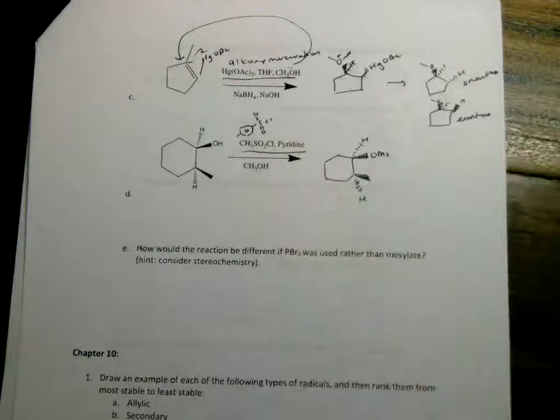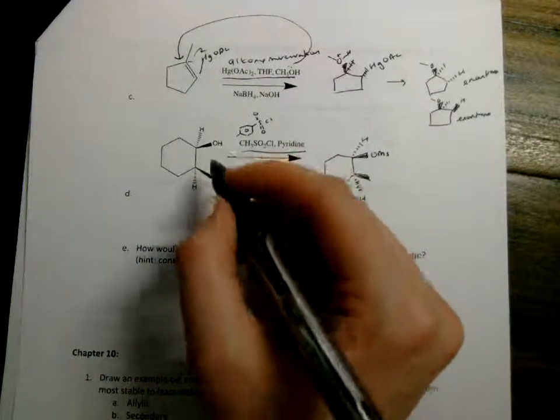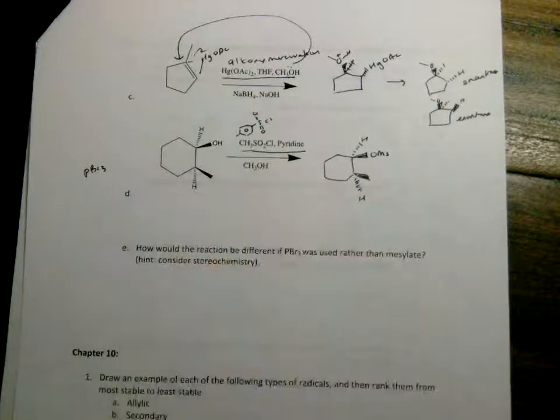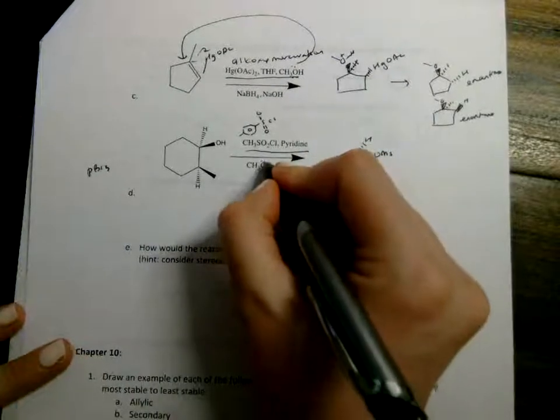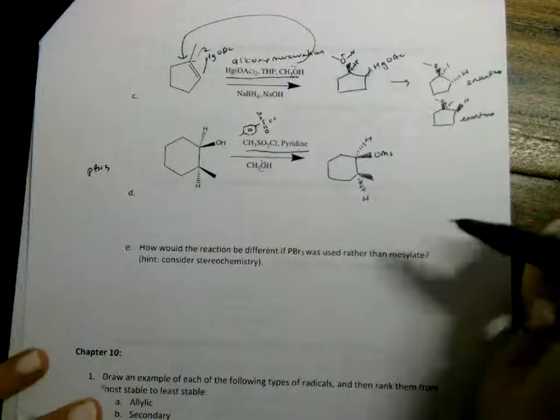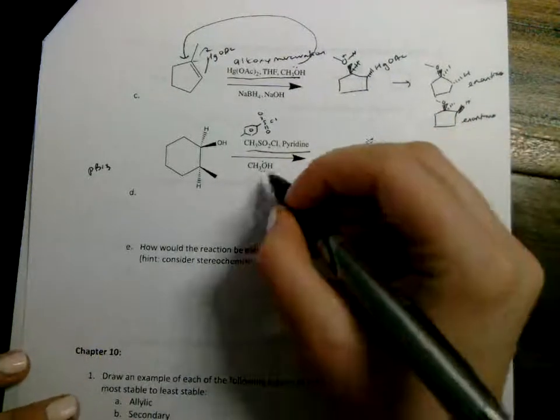And the important thing about this reaction is this does not invert stereochemistry. So you turn this into a good leaving group and it doesn't change stereochemistry at all. If you use something like PBr3, it will turn it into a bromine with inversion of stereochemistry. So that's important to look out for. And then the next step is reacting it with this ethanol or methanol. And if this is a good leaving group, the leaving group will leave.